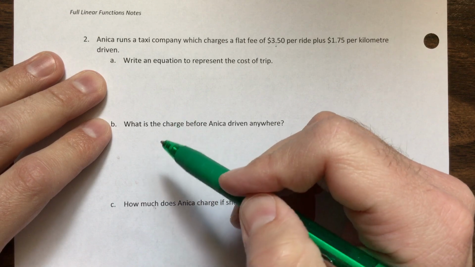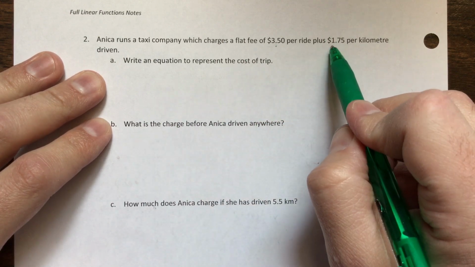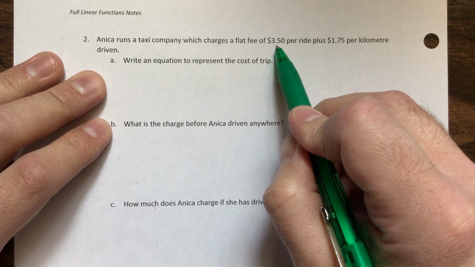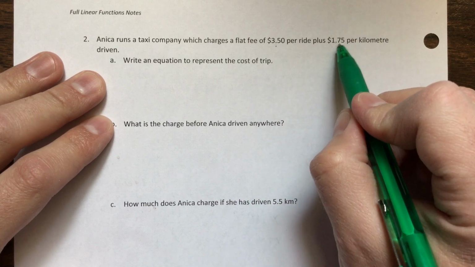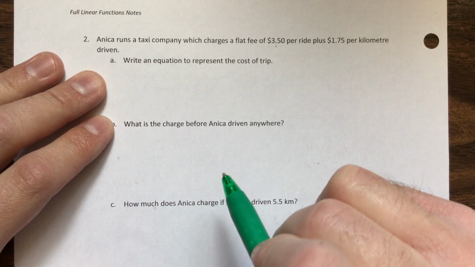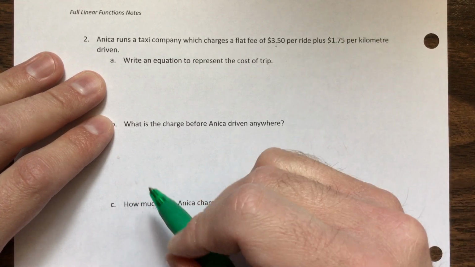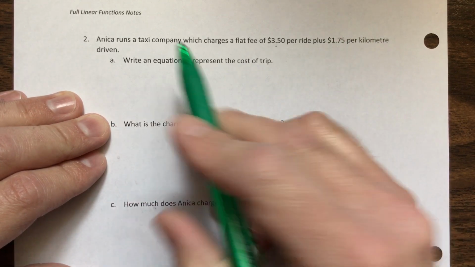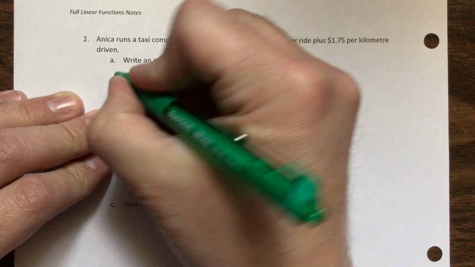So this means that if you were to drive 1 kilometer, she would charge you $1.75 plus the $3.50. If you're going to drive 2 kilometers, she's going to charge you the $1.75 times 2 and then add the $3.50 on top, and so on and so forth, depending on how many kilometers have been driven. So let's come up with an equation for that cost.